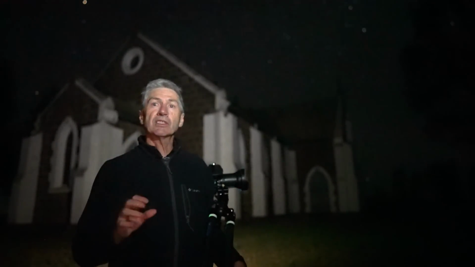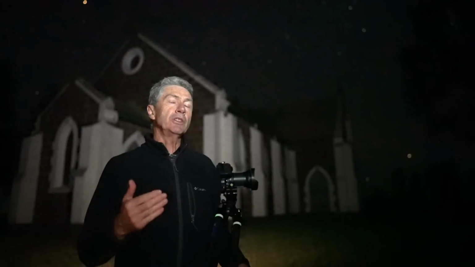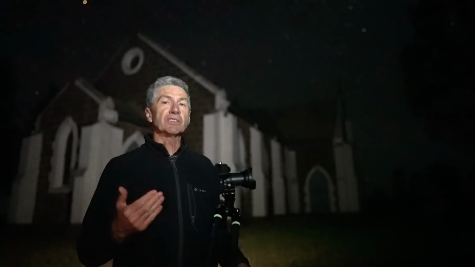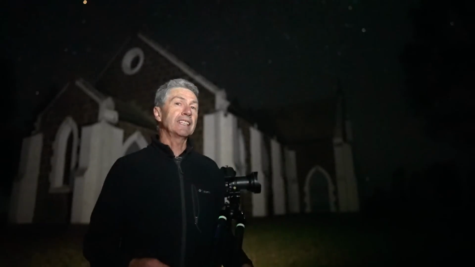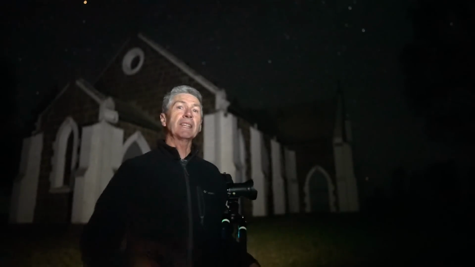I'm going to shoot that now. I'm going to be shooting stacked shots. So with Orion, often you will need a little bit more signal. So I'm going to be pushing a little bit harder compared to what I would do with the Milky Way galactic core. Anyway, I'll go and do that and see what we can come up with.